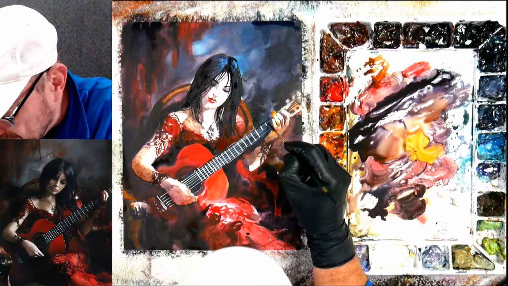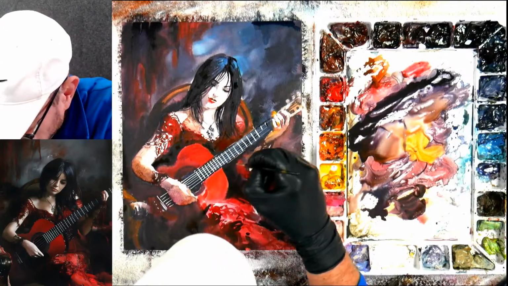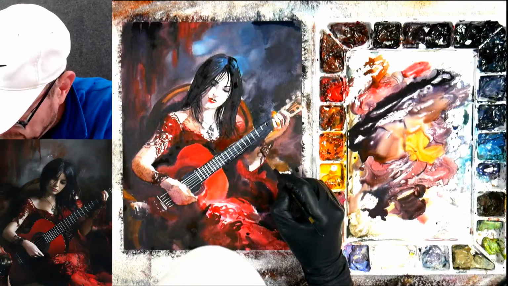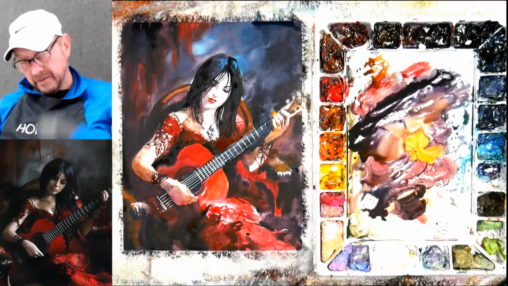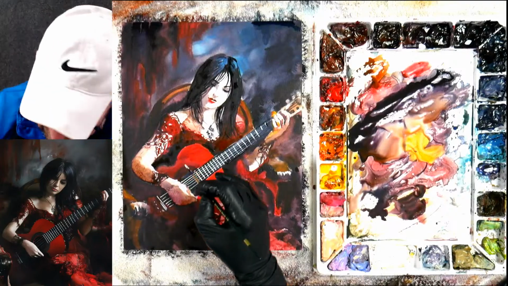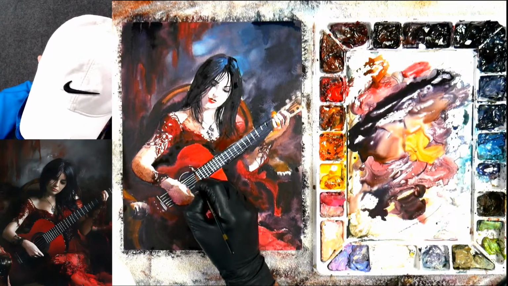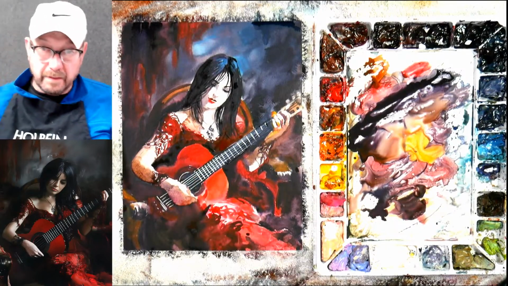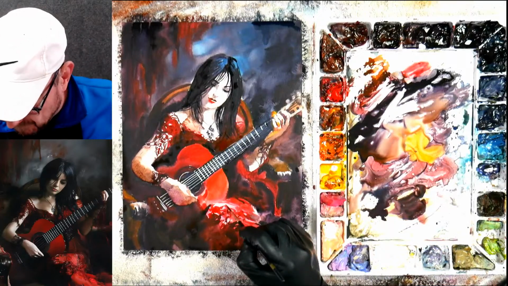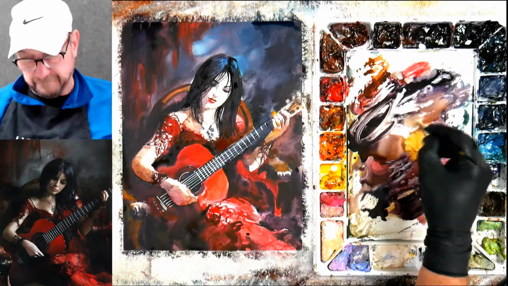Put some dark here. I'm going to try to mess up the lines a little bit so that these lines are not so perfect. All right, I think there we have it. We're going to put a little shine into the guitar right here. And this dress has a little bit of stuff going on in there.